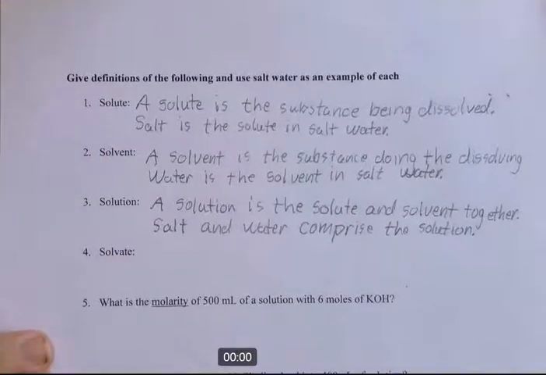Okay, and finally, a solvate. That wasn't defined in the notes, so let's go over that. Let's talk about what that is. It's a solution, but in salt water would be an example of a solvate solution. It's when the dissolved particles of the solute bond to the solvent.